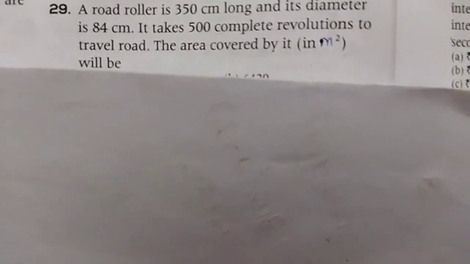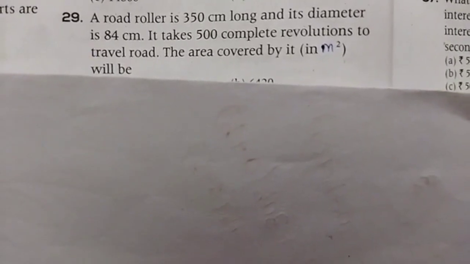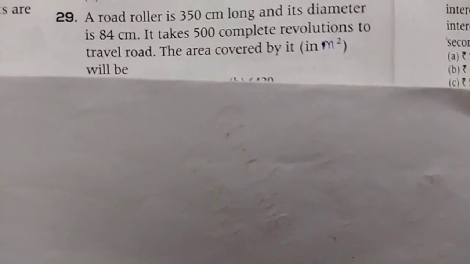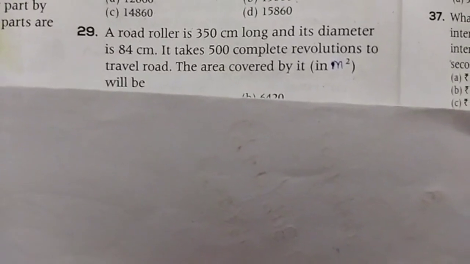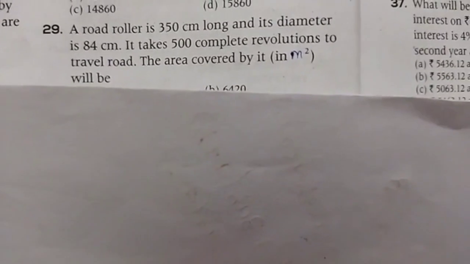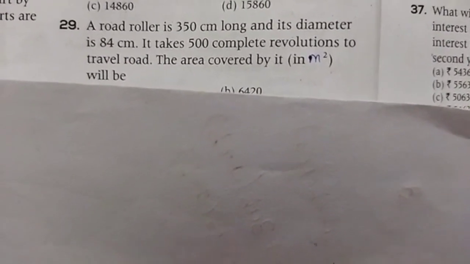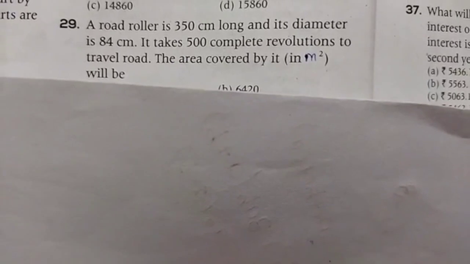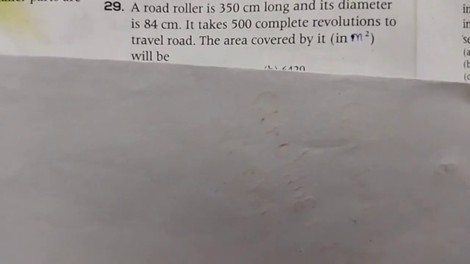So the length of the cylinder is given as 350 centimeter. Length of the cylinder is nothing but height of the cylinder. So height of the cylinder is 350 centimeter and its diameter is 84 centimeter. So we need to find the area covered in 500 revolutions. Listen, for one revolution it is nothing but lateral surface area of the cylinder, right? So if I find the lateral surface area for one round, I can multiply and find for 500 rounds.